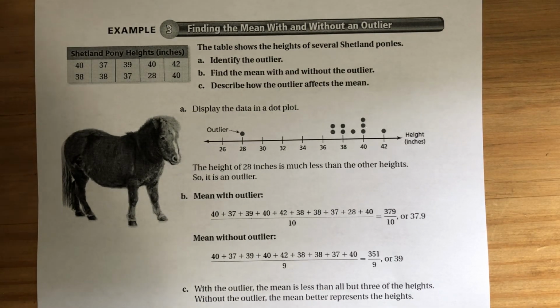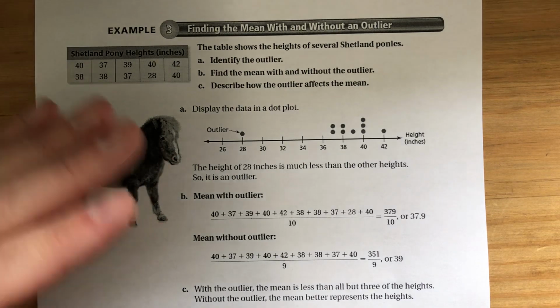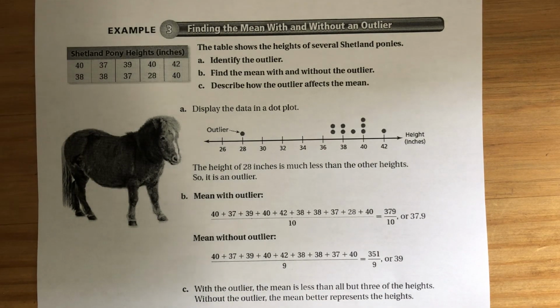For example, if we were to find the mean of the ages of people in our classroom, we all know there would be a ton of answers of 11 and 12 and maybe a 13 here or there. But then when you throw my age in there, that'll completely throw off our average. And so we want to be aware that my age would be an outlier. It's much, much higher than where most of the data falls.